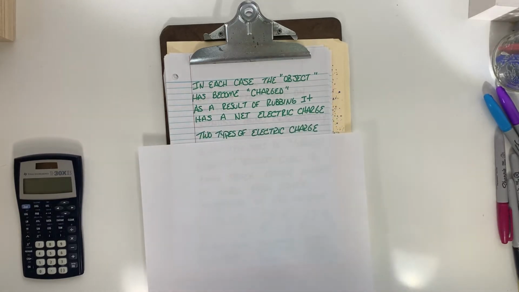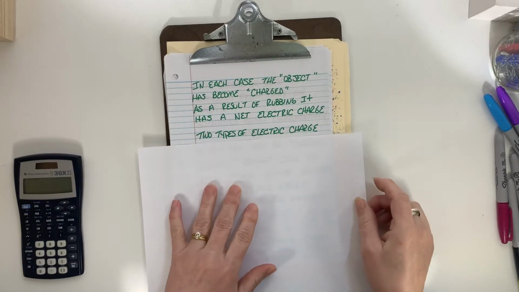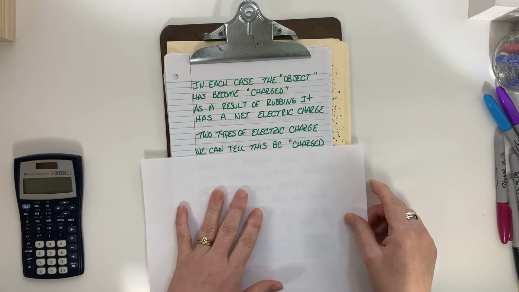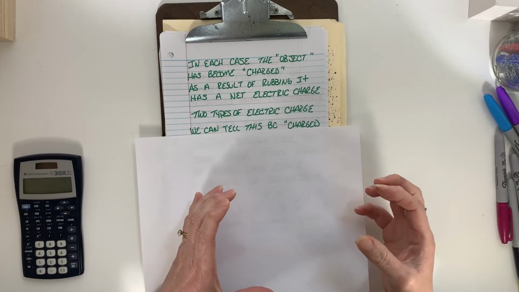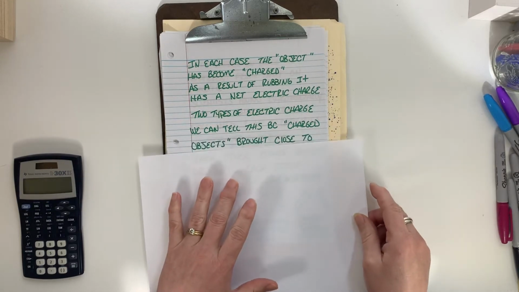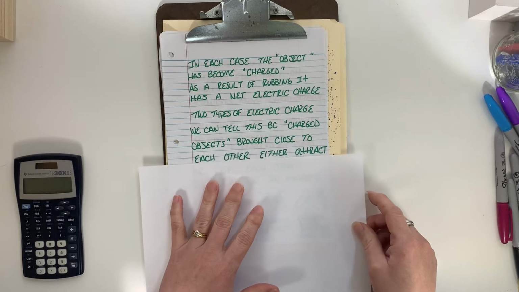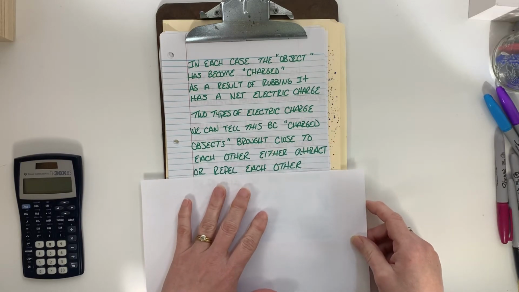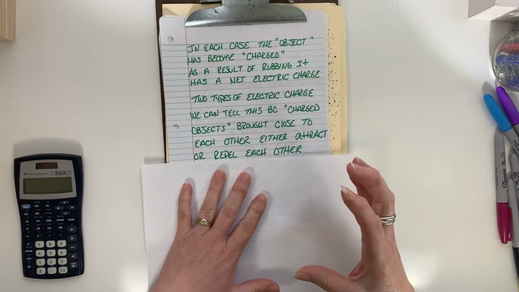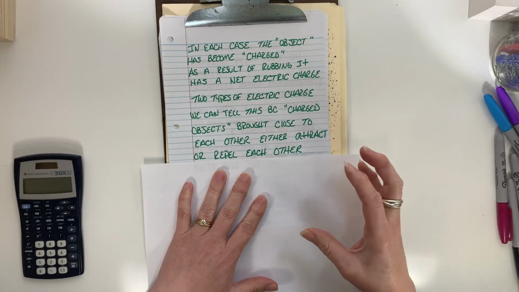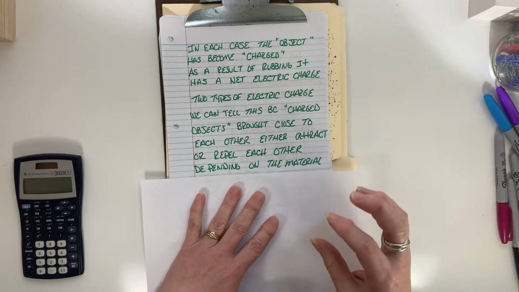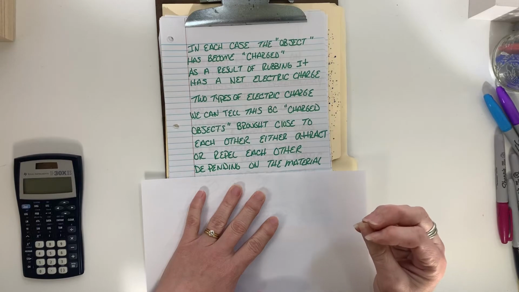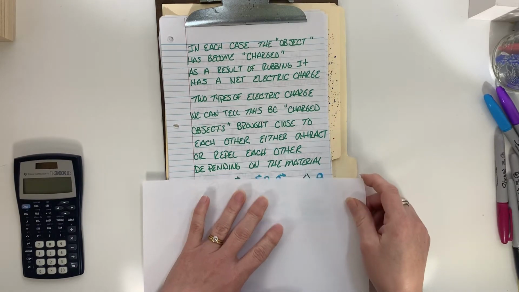So that's what we're going to investigate, okay? And there's two types of electric charge. We can tell this because the scientists didn't know anything about this, okay? They can tell because charged objects, when they're brought close to each other, either attract or repel each other. So we know that the charges are different. That's what they knew to start, that there were two charges and that they were different. Depending upon the material, an object will either have a net positive charge or a net negative charge, okay?